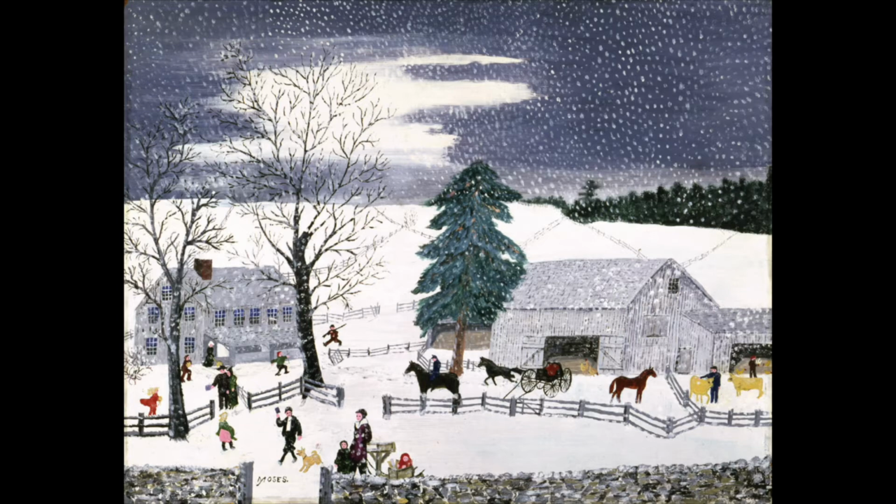Yes, we can see the ground and the sky. What season does this painting show? It's winter. It snows in the climate they live in. I wish it would snow more often where we live, don't you?